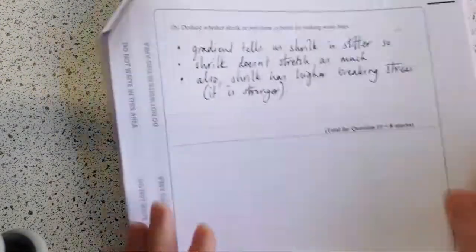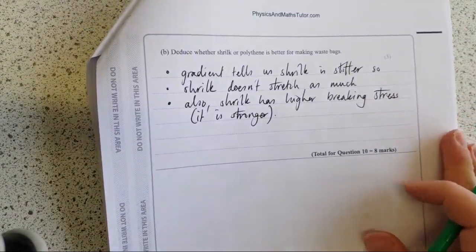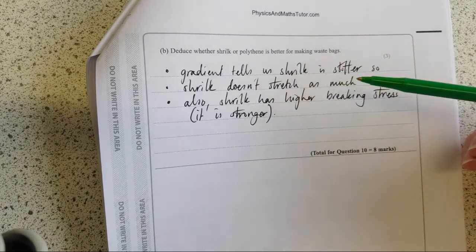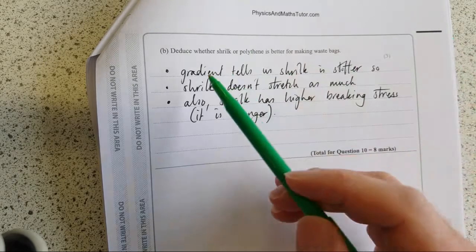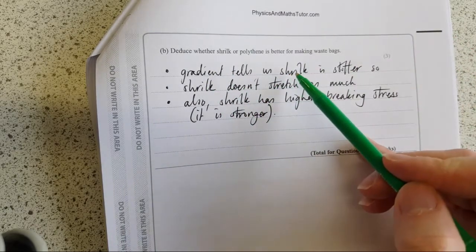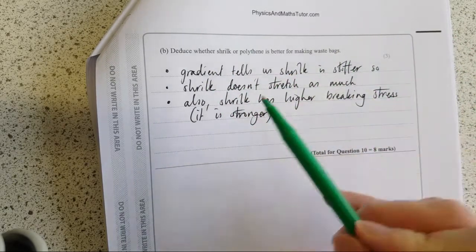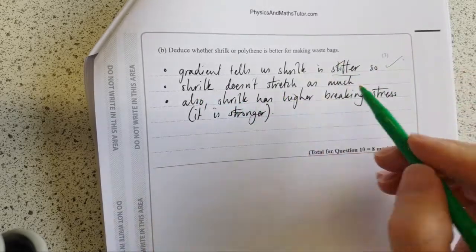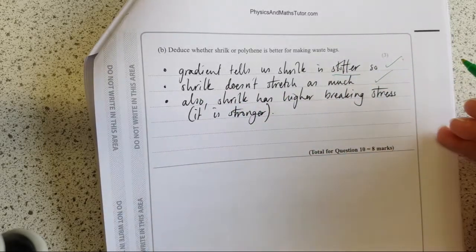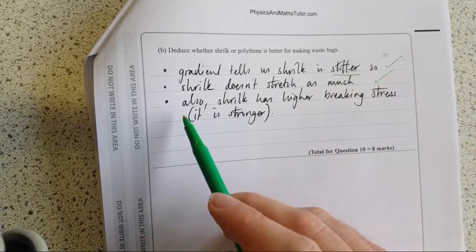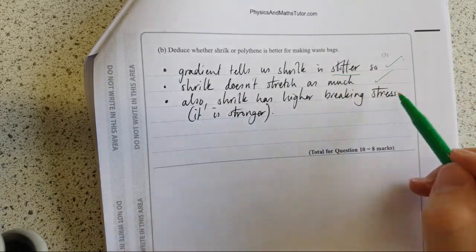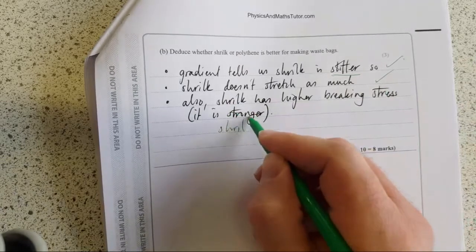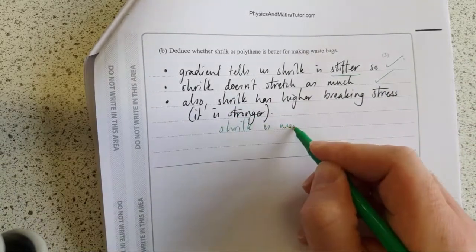Then you're asked to deduce whether silk or polythene is better for making the waste bags, and you need to apply what you know about the stress strain graphs. Okay, the gradient is steeper for the silk, so it's stiffer. So therefore, to get marked for saying it's stiffer, the silk doesn't stretch as much. Okay, that's a better thing. So we're going to use silk. And also silk has a higher breaking stress, so it is stronger. So you probably would sum that up by saying silk is the better material, more suitable material.